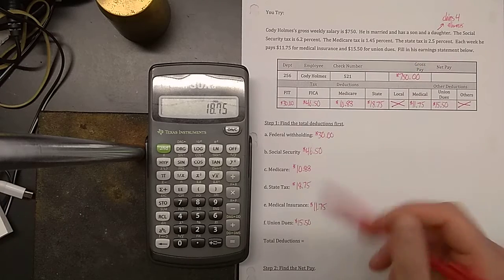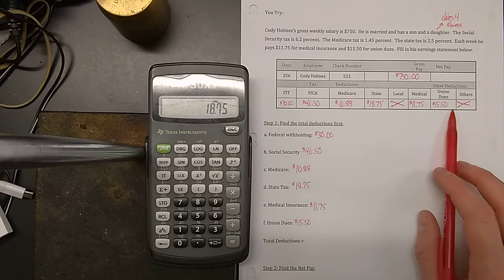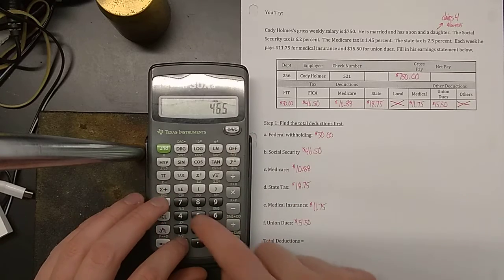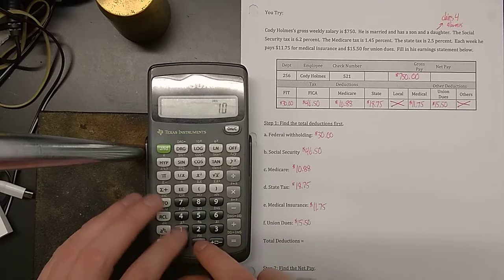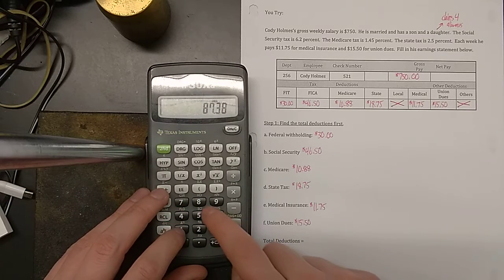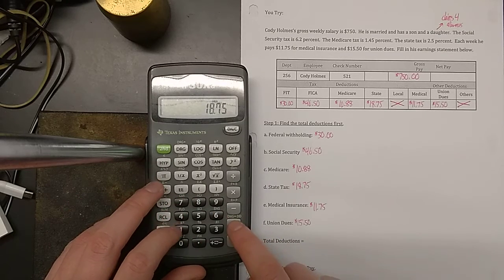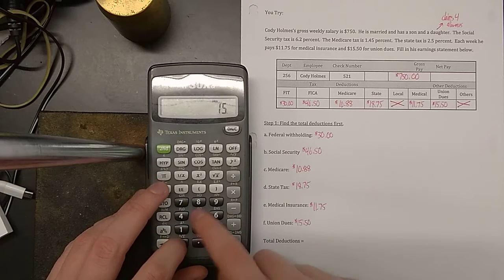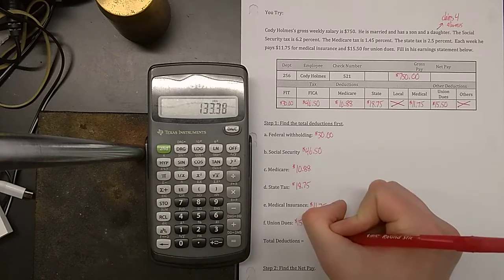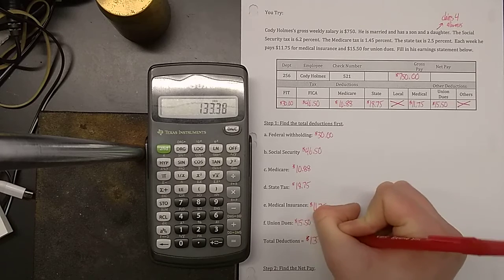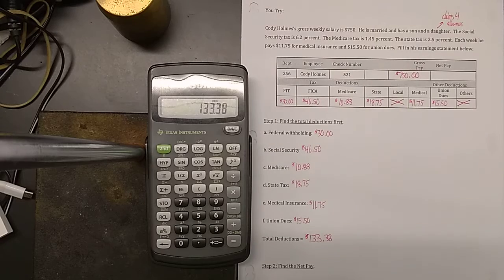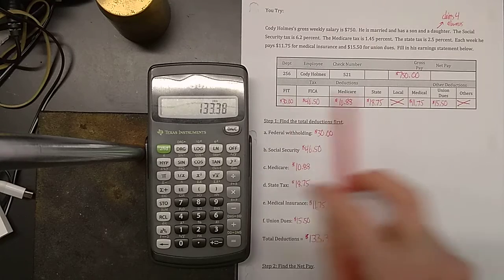The total deductions is just the sum of everything in this row: 30 plus $46.50 plus $10.88 plus $18.75 plus $11.75 plus $15.50. So our total deductions, $133.38. Again, that doesn't go anywhere on here.